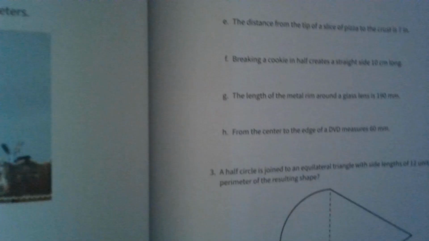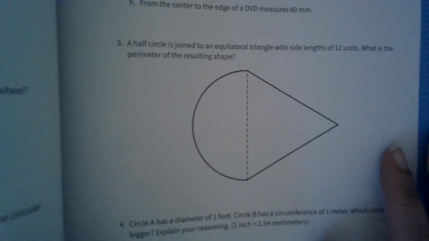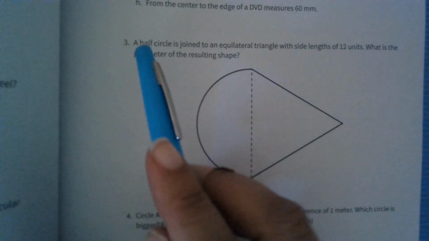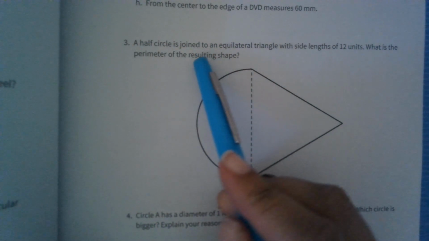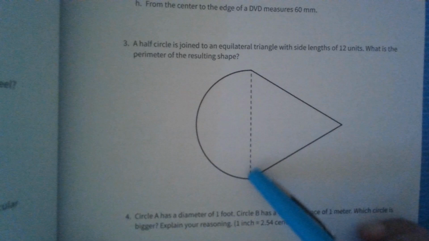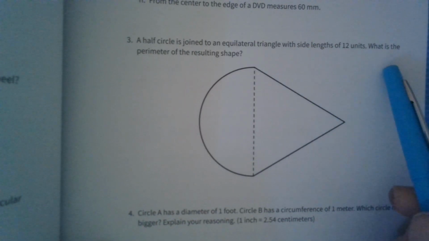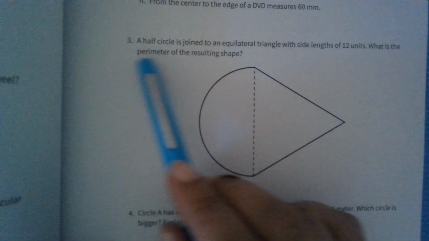So the next page I had you guys work on was page 41, question number 3. Question number 3 is an interesting one because a half circle, here's your half circle, is joined by an equilateral triangle with side lengths of 12 units. What is the perimeter of the resulting shape?